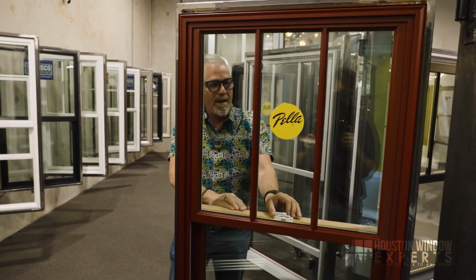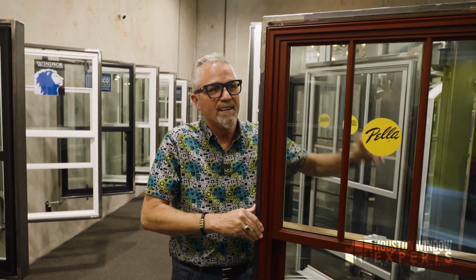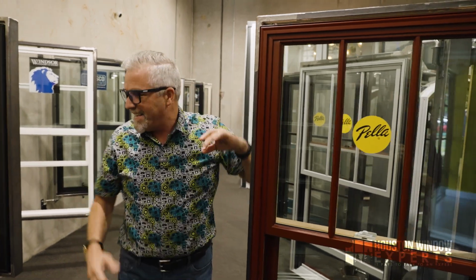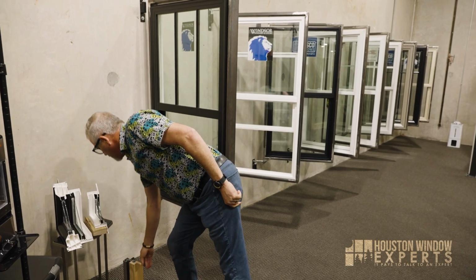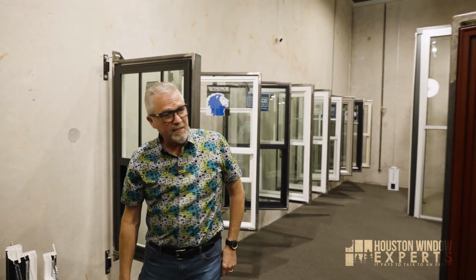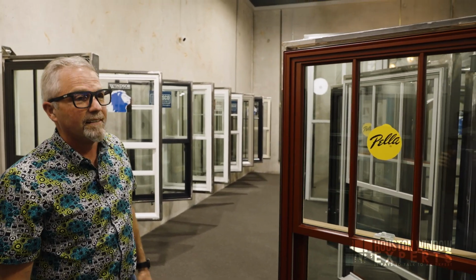What else can I tell them about wood windows? What did I not cover, Bradley? The cladding. Cladding! Okay, thank you. Oh, gosh, it's so good to have a helper. Where is my cladding? Oh, Bradley, what else did I not cover? That's it. That's it? Okay, follow me.